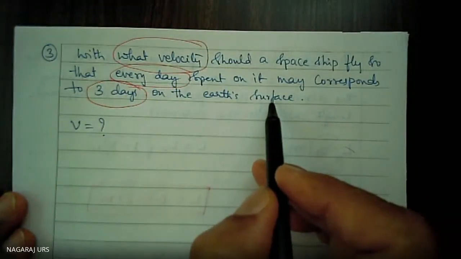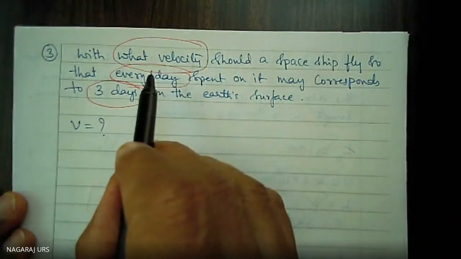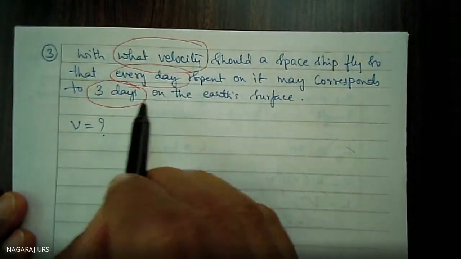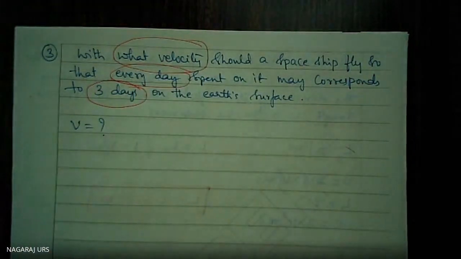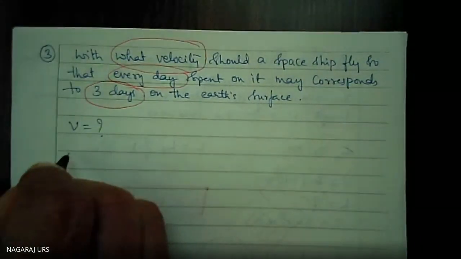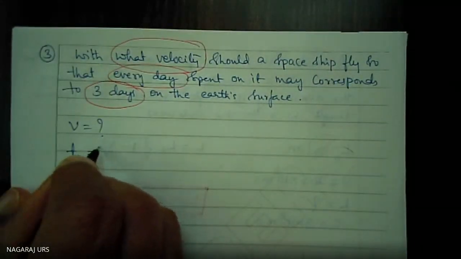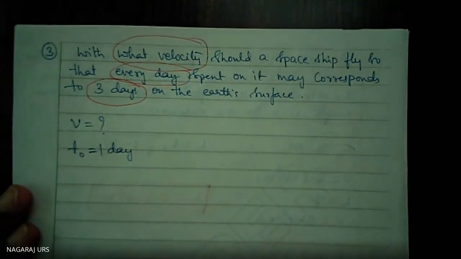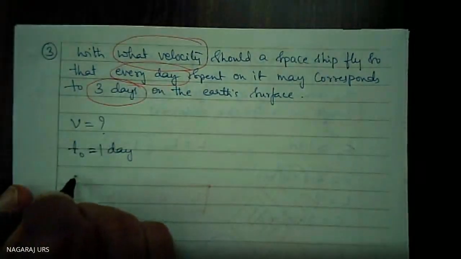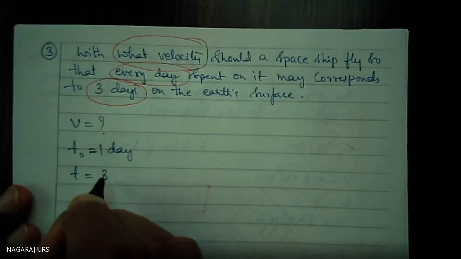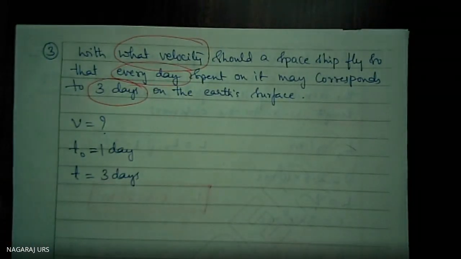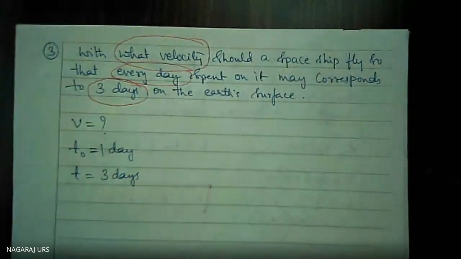I hope you understood. A person who is spending 1 day in the spaceship is equal to 3 days on Earth's surface. Therefore, T naught is equal to 1 day, T is equal to 3 days. Then v is equal to how much? What is the velocity of the spaceship?